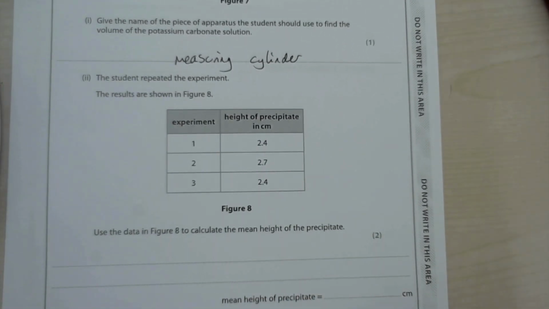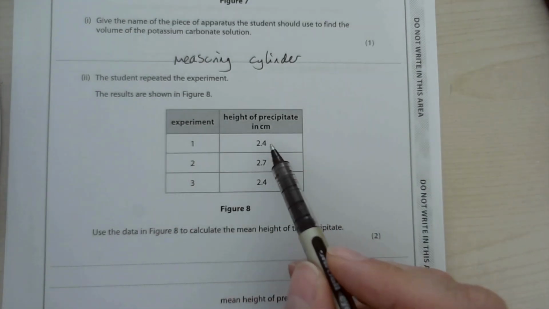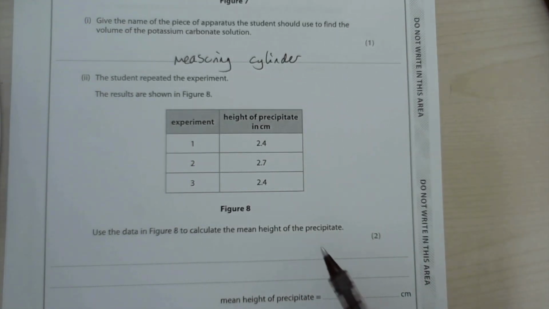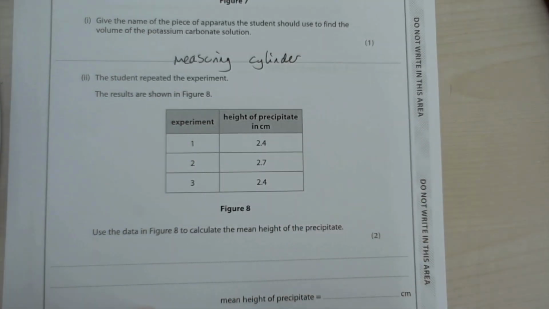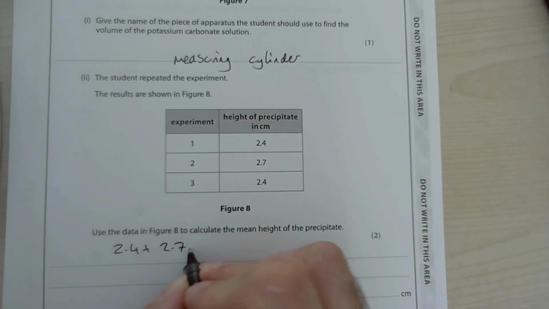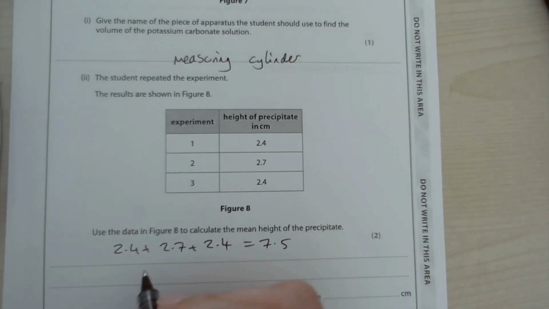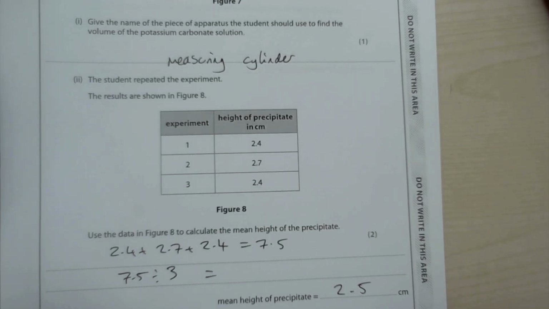Okay. Here's some results from the experiment. Experiment 1, you got 2.4 centimetres of precipitate and so on. Use the data in figure 8 to calculate the mean height of the precipitate. Okay, so all we've got to do is add them together and divide by 3. So 2.4 plus 2.7 plus 2.4 gives us an answer of 7.5. 7.5 divided by 3 gives us an answer of 2.5 centimetres for this.